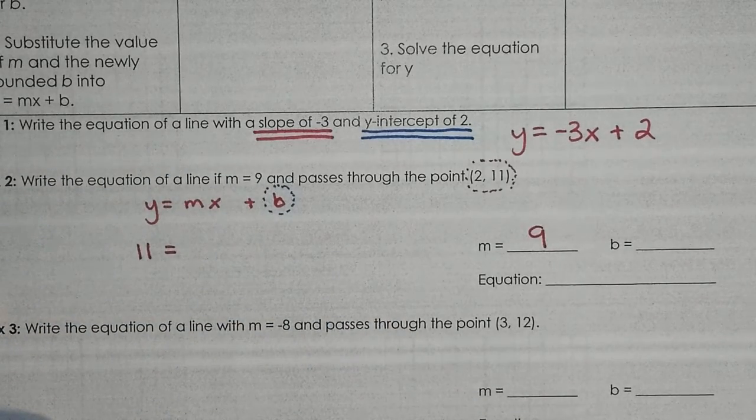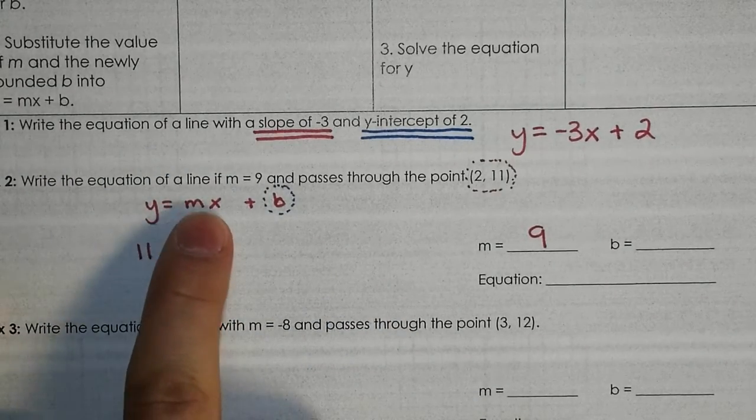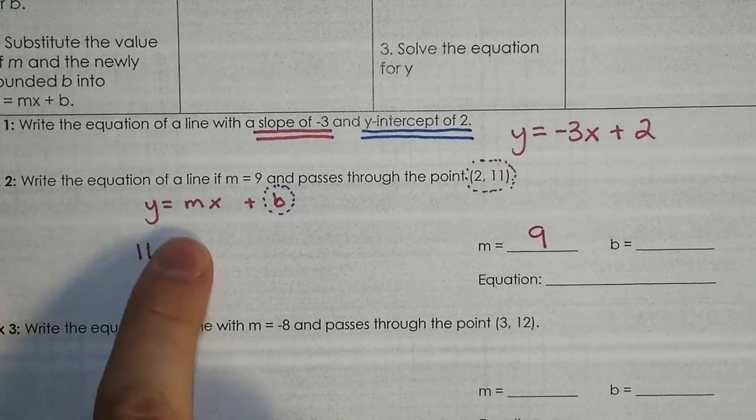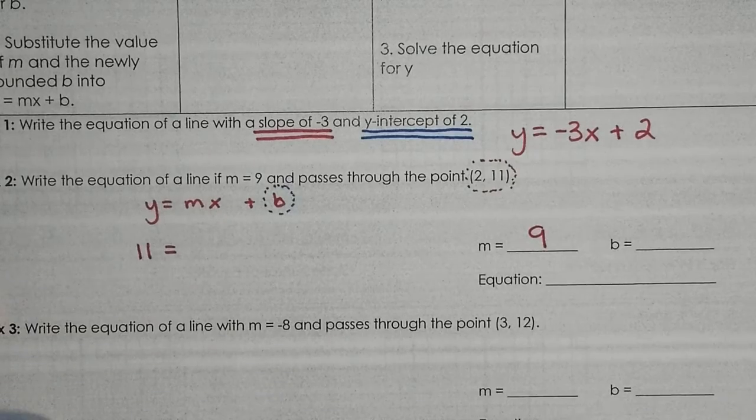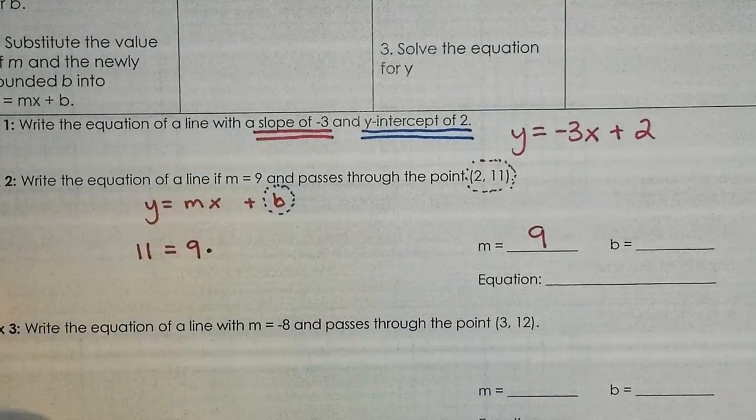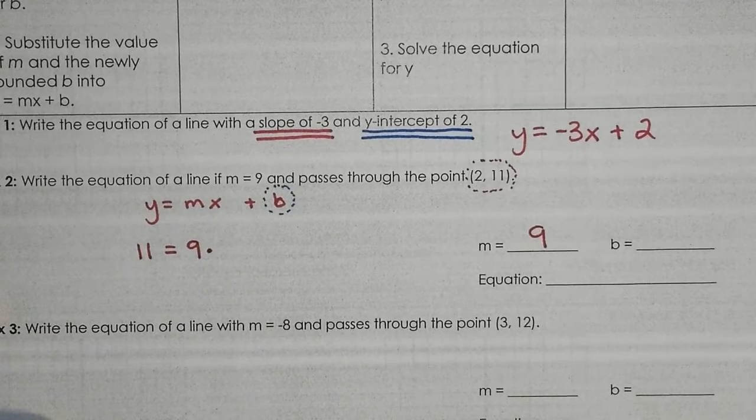What's going on with m and x right here? They're being multiplied. Well, what is our m? 9. So let's put 9 down, and we're going to do times. What is our x equal?